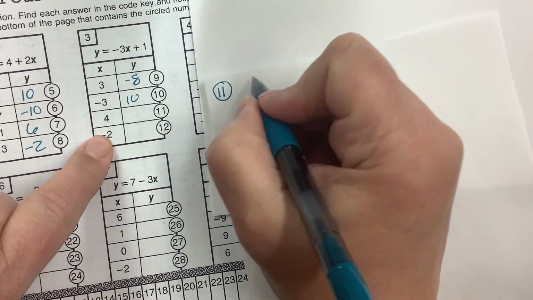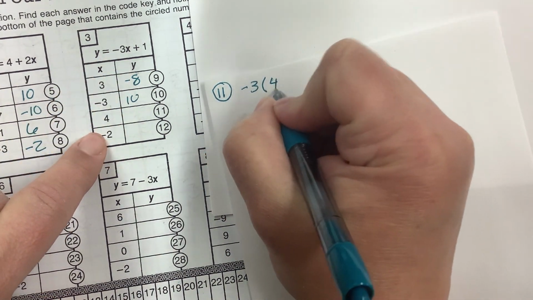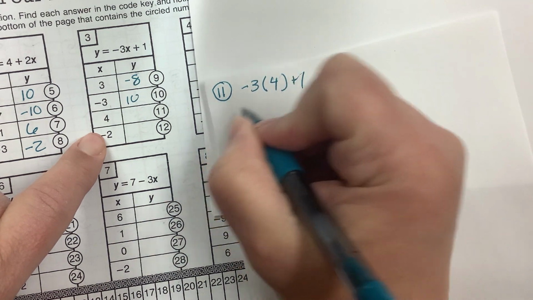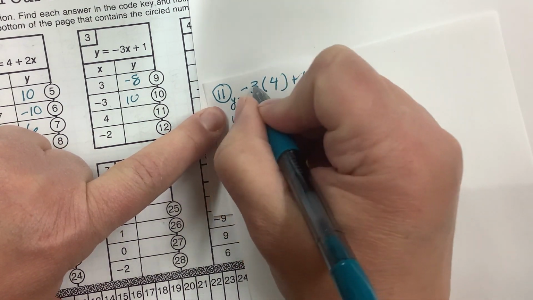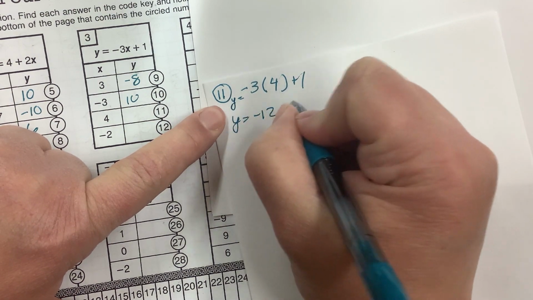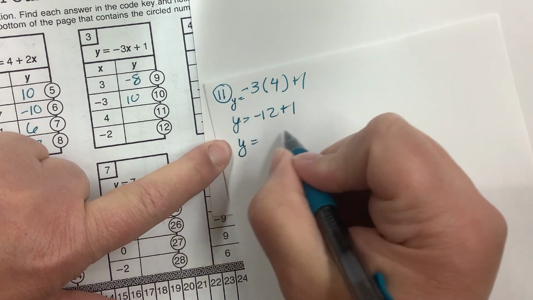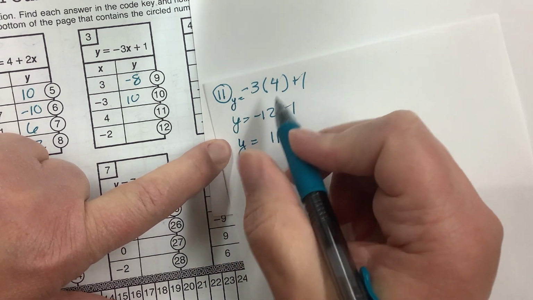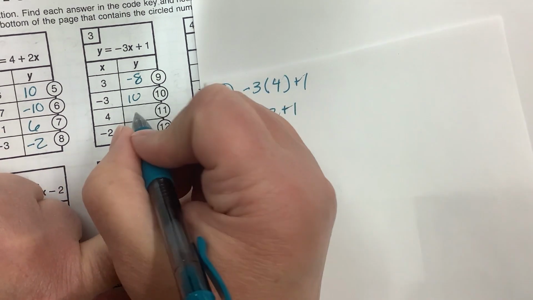Number 11 is -3 times 4 plus 1. That's y equals... We forgot that part. Y equals -12 plus 1. Signs are different, so you subtract. 12 minus 1 is 11. 12 is larger than 1. 12 is negative, so -11.